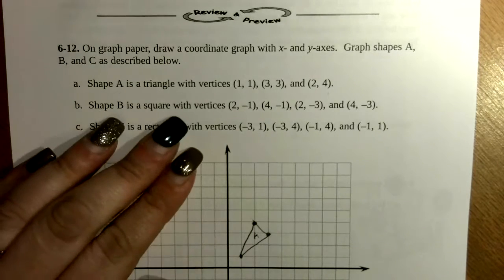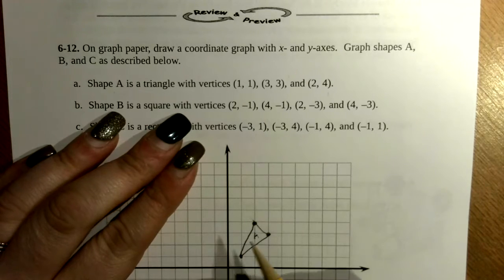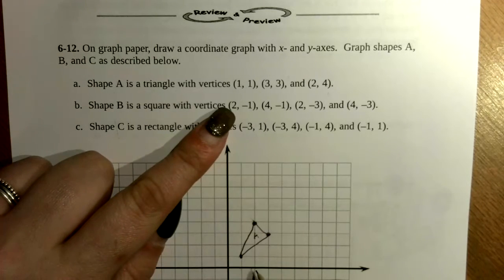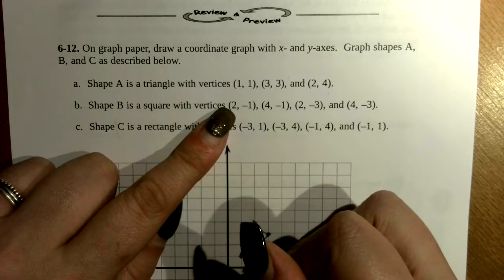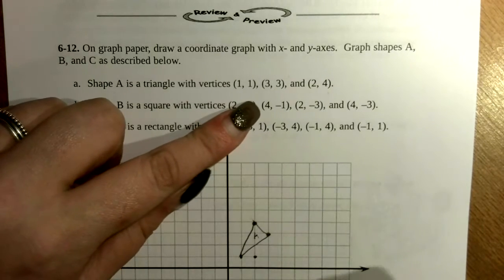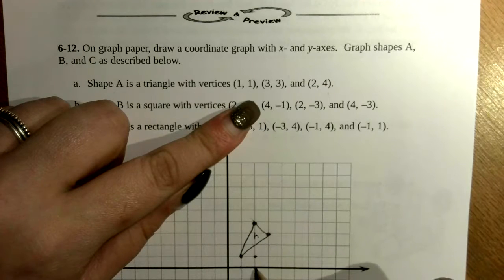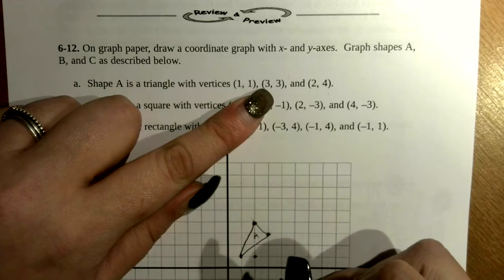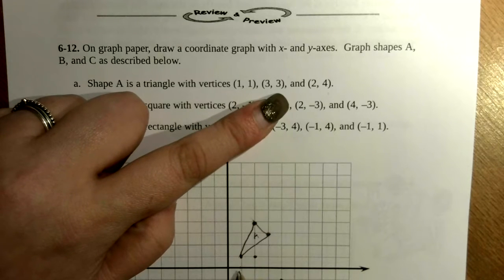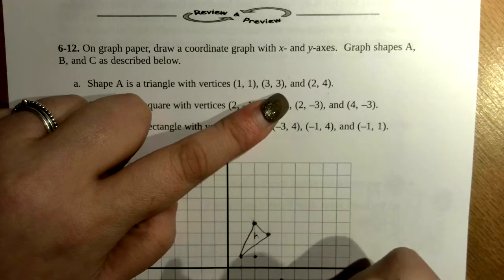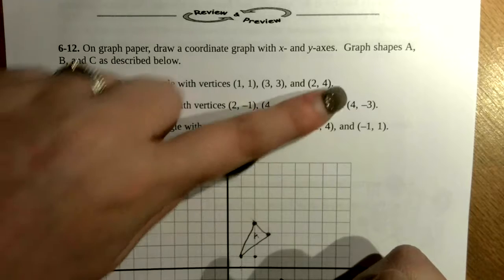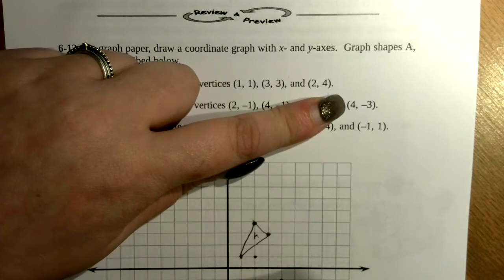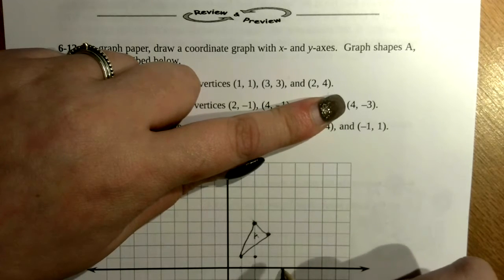Next, it says shape B is going to be a square. So here's my first vertex point, (2, 1), kind of close to our triangle. Next point is (4, -1): over 4 on the x, 1, 2, 3, 4, and then down. Next up, we have over 2, down 3. It's right here. And since it's a square, it's got one more point: 4, then down 3.